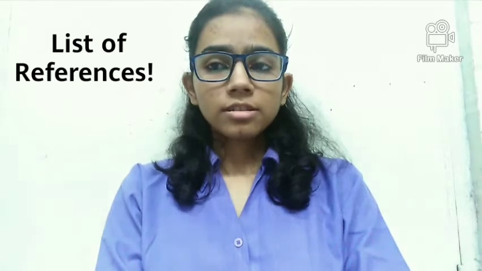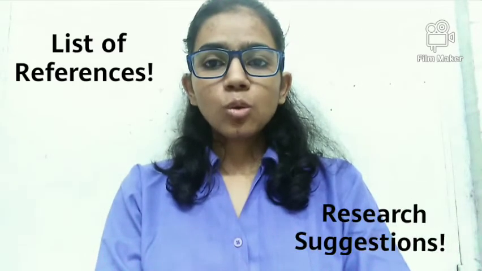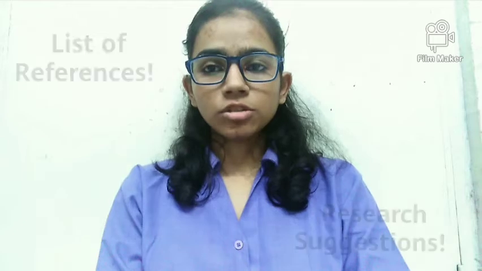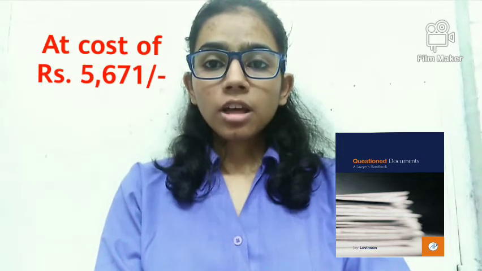Additionally, it provides an extensive list of references and research suggestions so as to easily seek further information. To avail this book for buying in Kindle edition at cost of Rs 5,671, and it is also available online for reading. Now, we shall cover the next book, that is Forensic Document Examination, Fundamentals and Current Trends by Jen Lewis, published in 2014 by Academic Press.